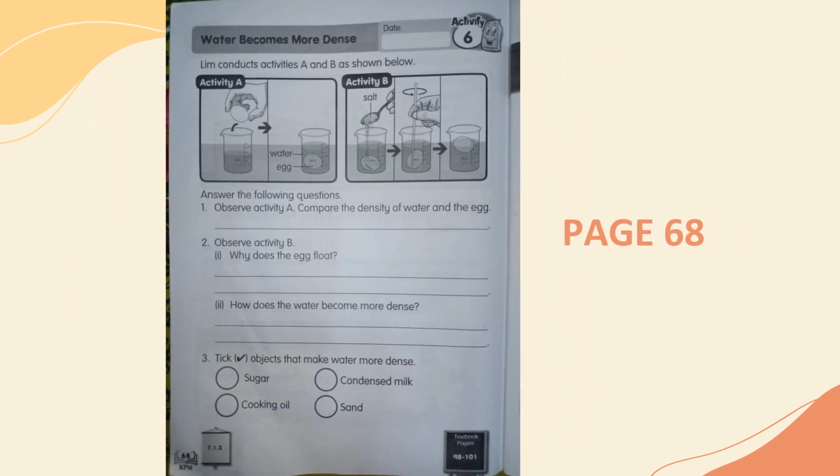Lim conducts activities A and B as shown below. Look at activity A. Answer the following questions. Observe activity A. Compare the density of water and the egg. Look, the egg sinks, right? So, which one is more dense? Which one is less dense? The answer is the water is less dense than the egg. That's why the egg sinks.